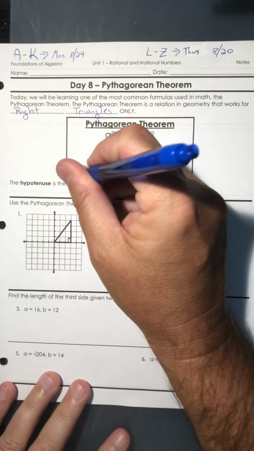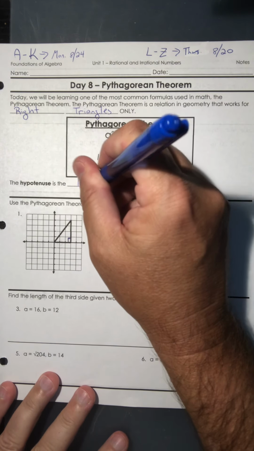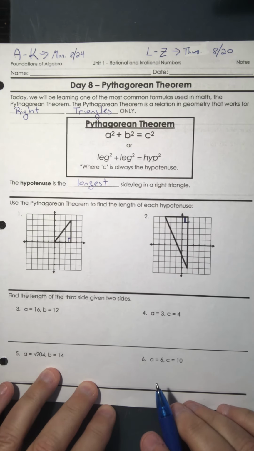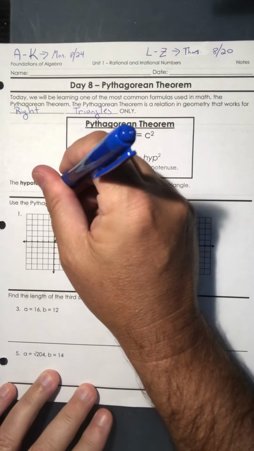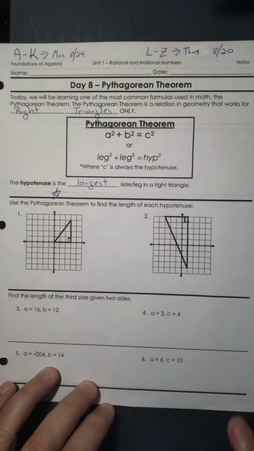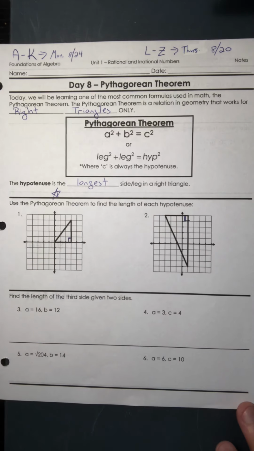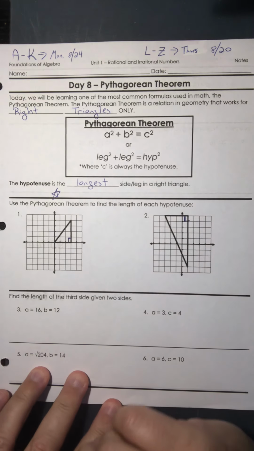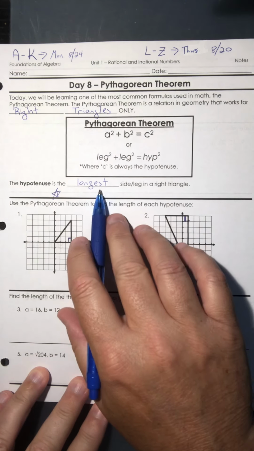The hypotenuse is always the longest side or leg in the triangle, okay? I'm gonna put a little note underneath this, and I want you to write this because you're gonna be able to use this on quizzes and tests, and so anytime I add something to it, you wanna write that also. So the hypotenuse is the longest side.